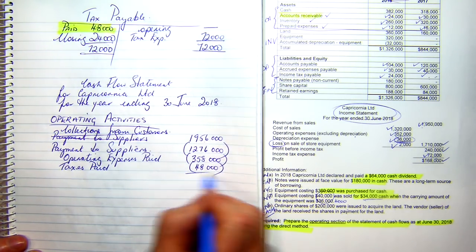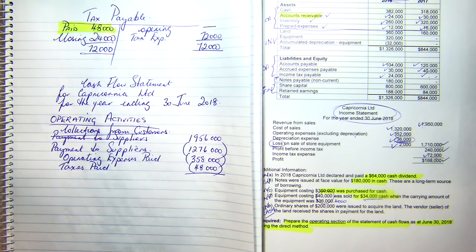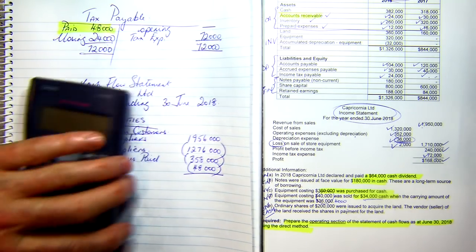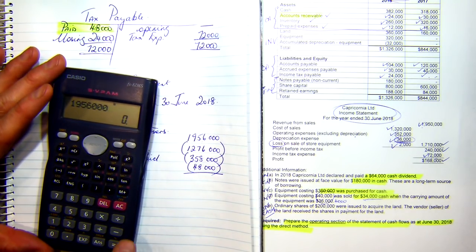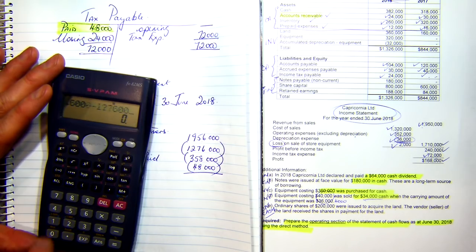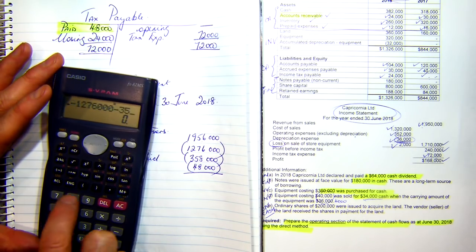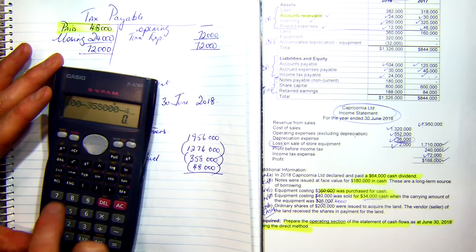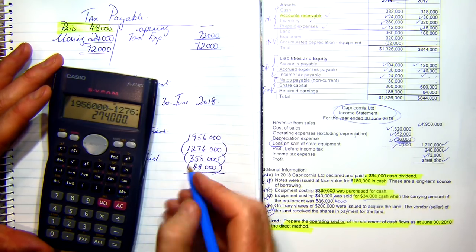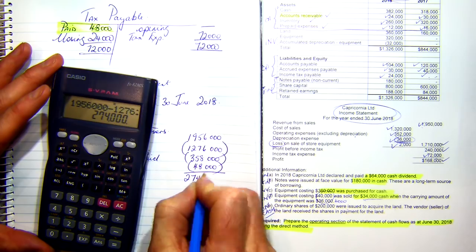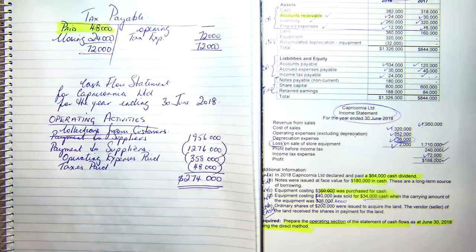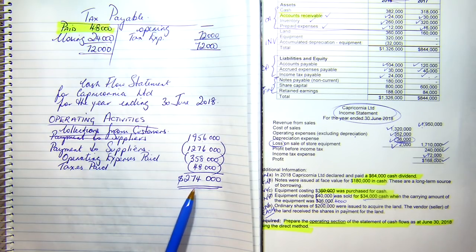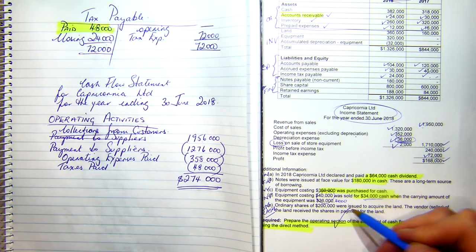And that's it. Now, what is my cash flow? Where's my calculator gone? It's hiding under here. So I've got 1,956,000 minus 1,276,000 minus 358 minus 48 equals $274,000. And that's my cash flow from operating activities, $274,000. So that ticks off what I was needing to do.